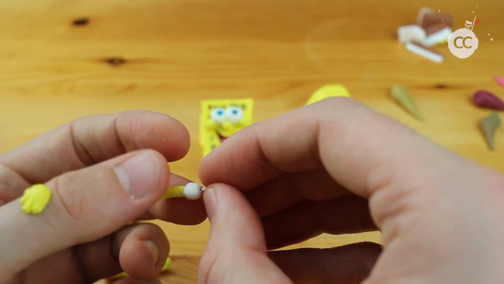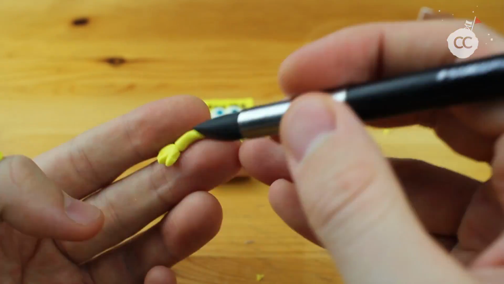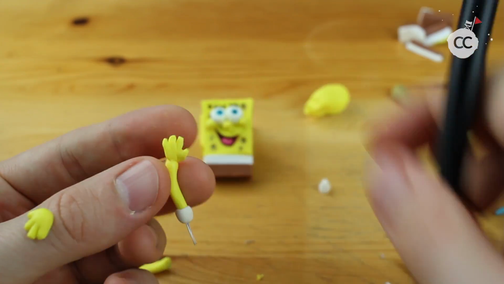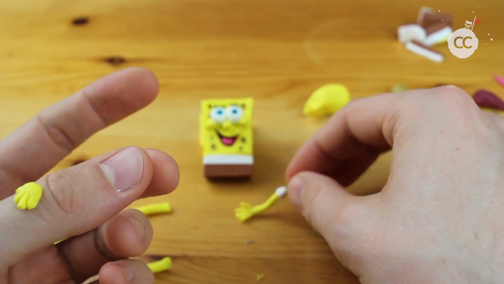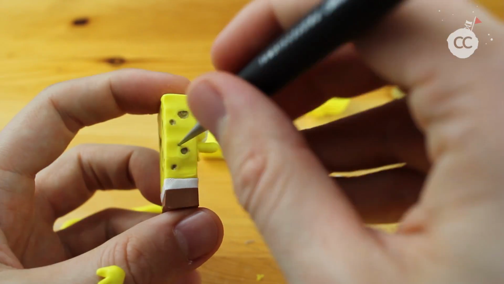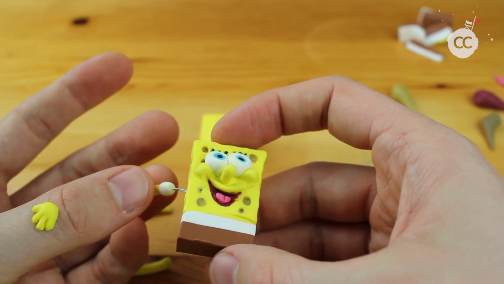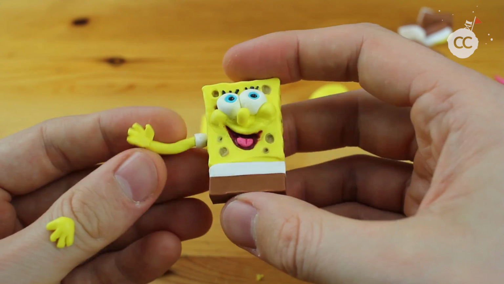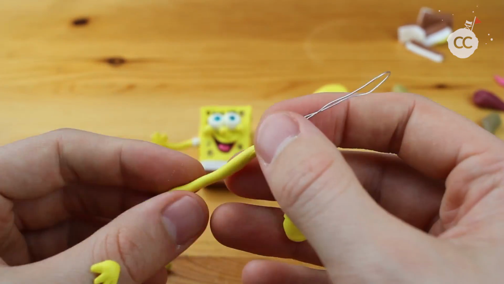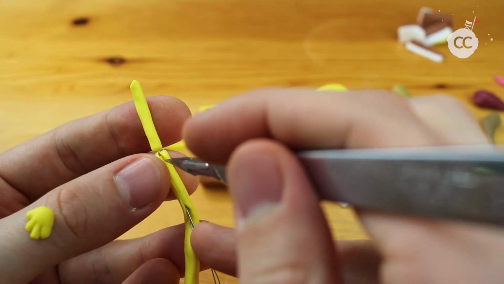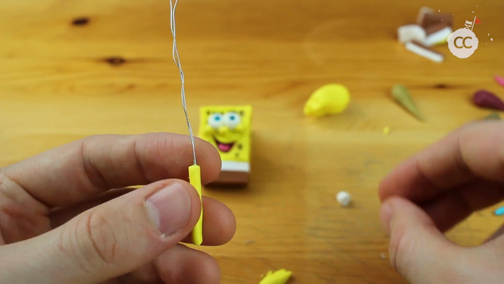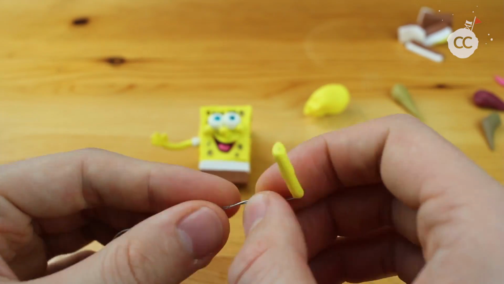Let's jump back to the creation. I just added the hands. This was pretty difficult as the hands are so tiny. The other hand on the other arm will be even more difficult, as my SpongeBob will have a fishing net in his hand to catch all these jellyfish.